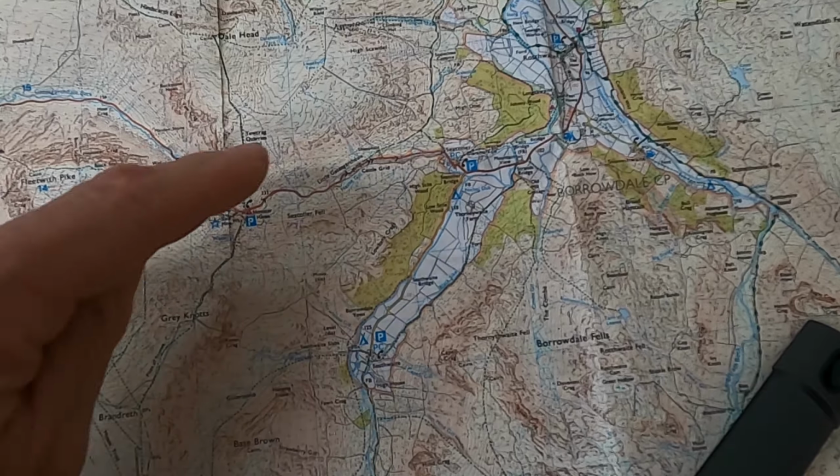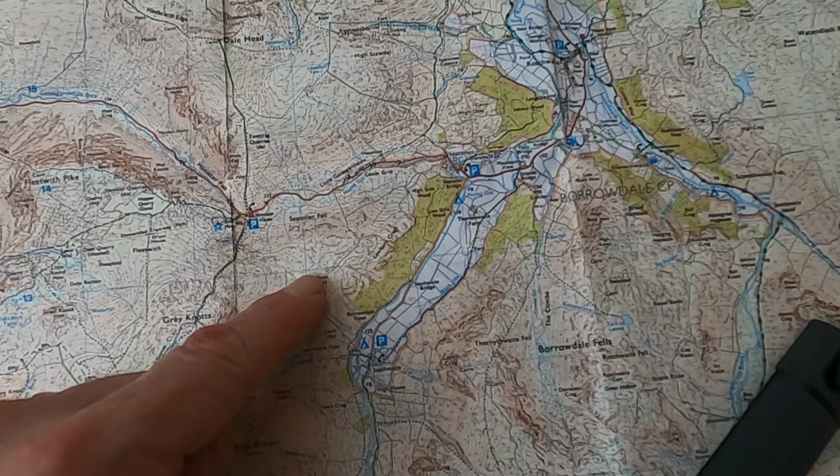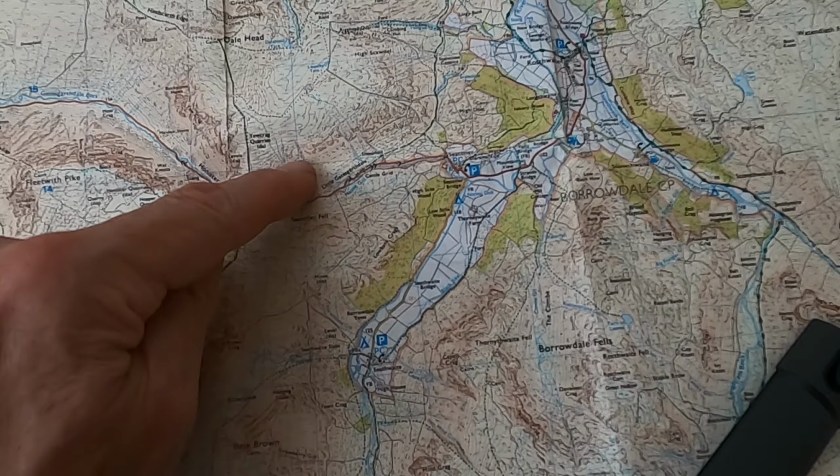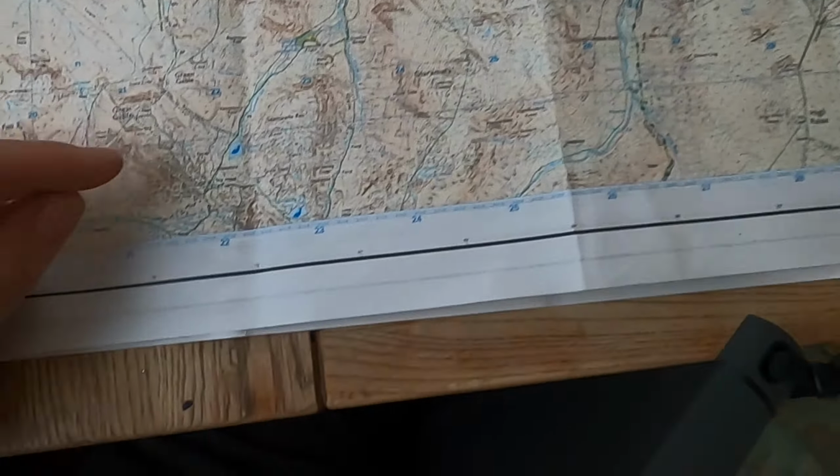Each of those squares is a 1 kilometre square, so that's 1,000 metres by 1,000 metres. And along the bottom and up the side of that map there's a set of numbers. And this is a simplified version of that kind of grid.